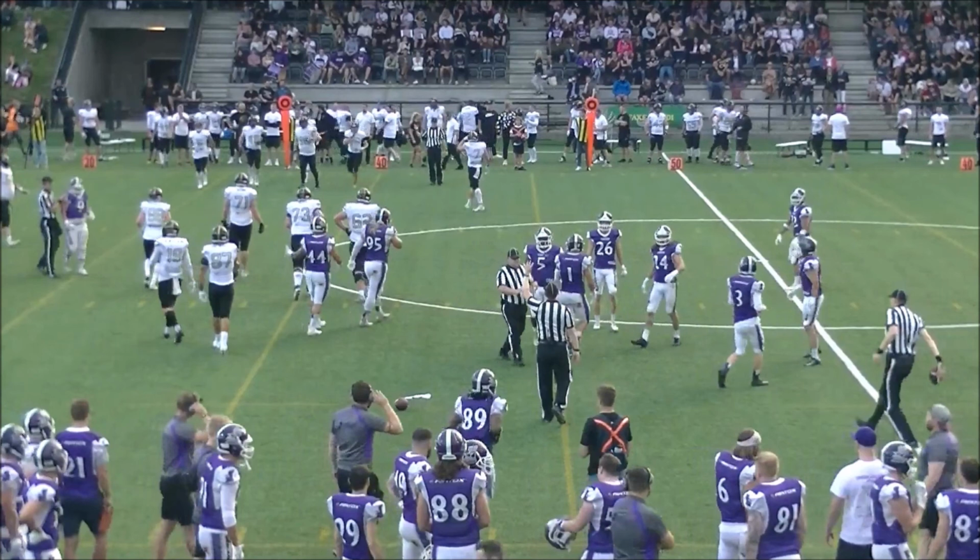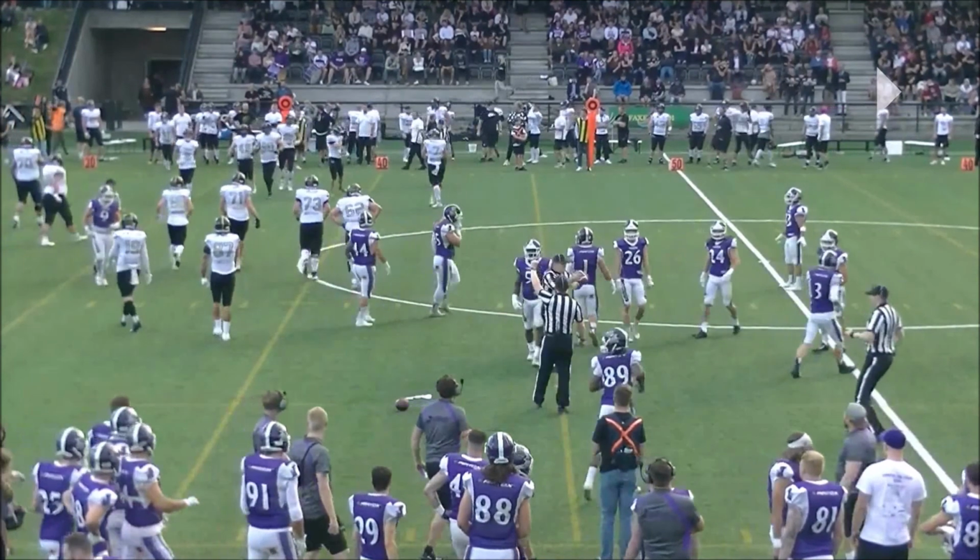So again, to summarize, once the line to gain gets involved, it's critically important that we are accurate and precise, and that we do everything right. And the pre-snap routine will help us 99 out of 100 situations.